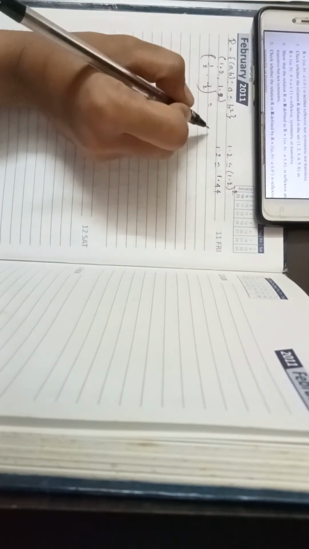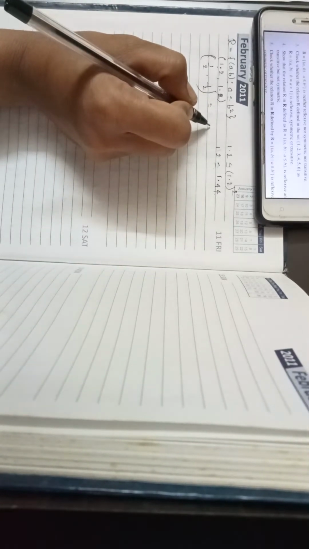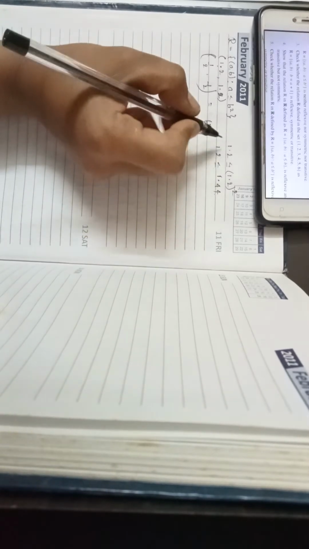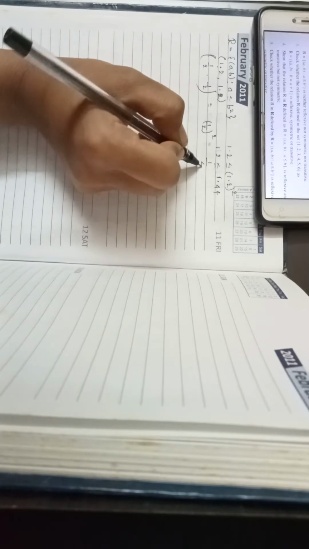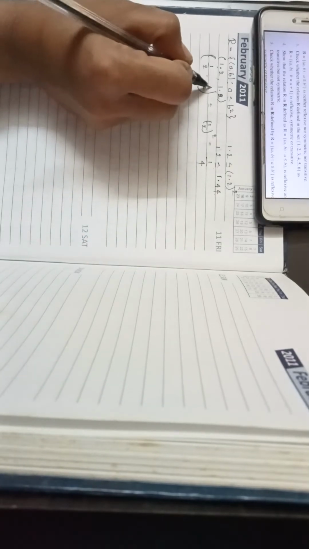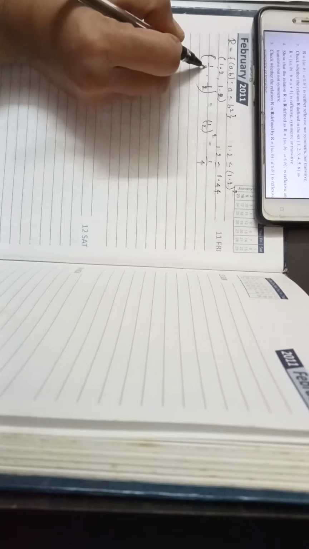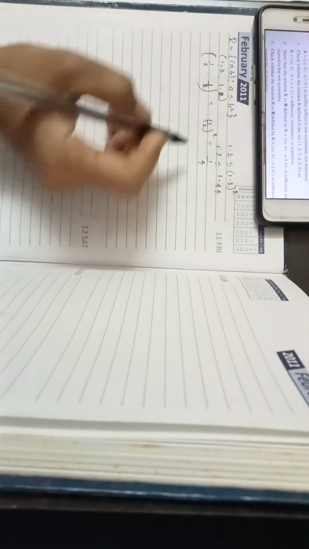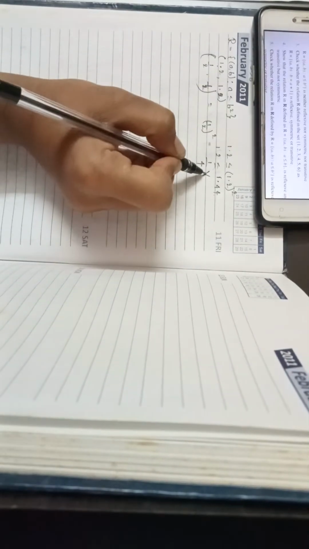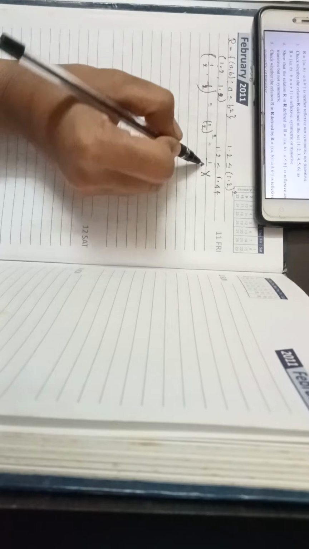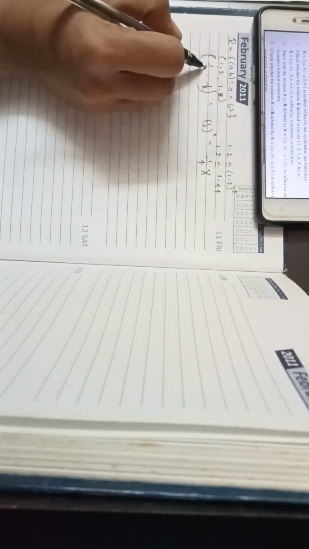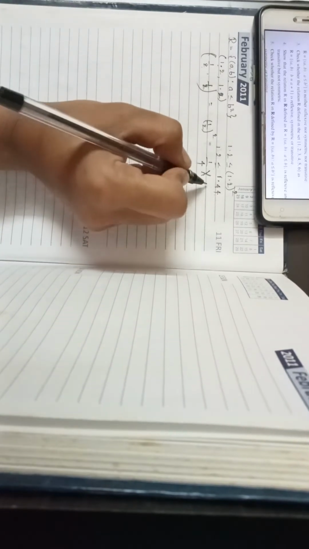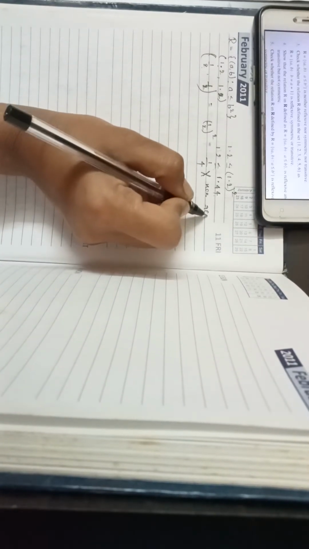So for this condition, when I take a as 1 by 2 and b as 1 by 2, 1 by 2 square will be 1 by 4. So now if you apply this condition, 1 by 2 should be less than or equal to 1 by 4, but here this condition is not possible because 1 by 4 is less than 1 by 2. So the relation is non-reflexive.